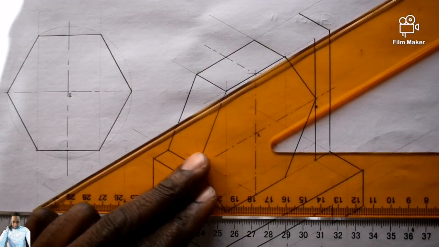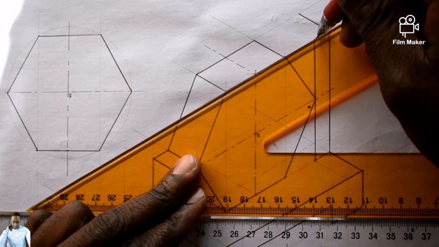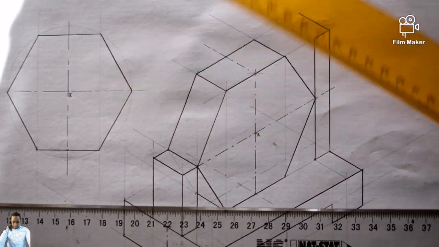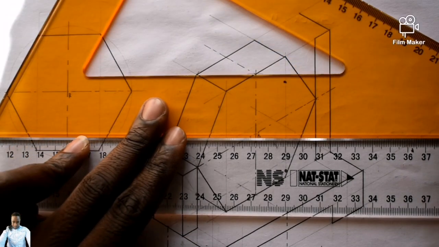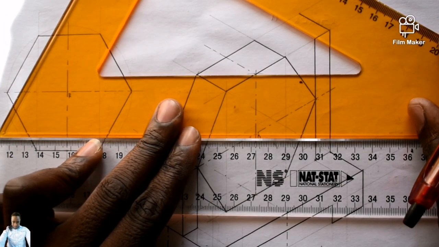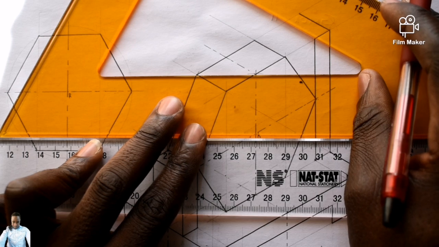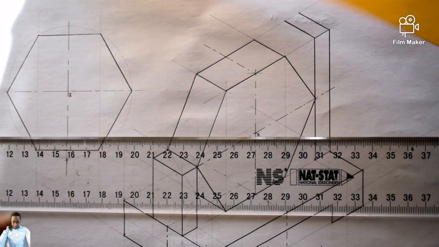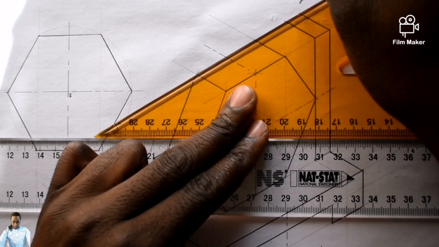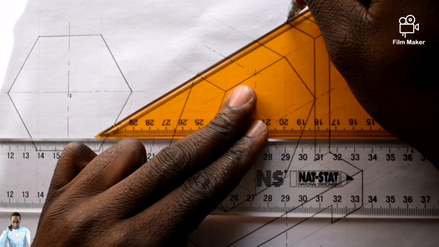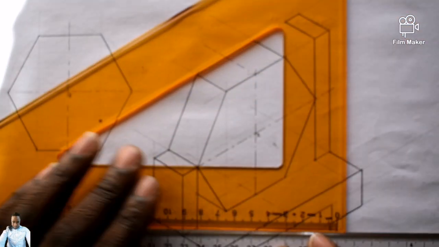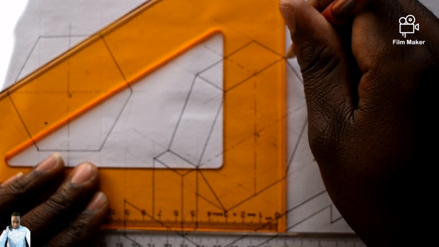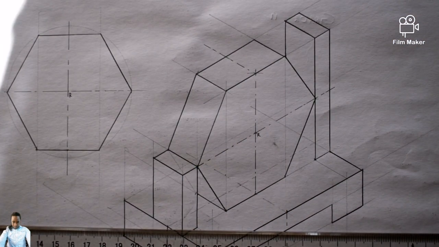So now close it here, and you have it like this. From there you go, dark, and from here to the dark. So I'll have to get this one vertically down, dark, close it like this.